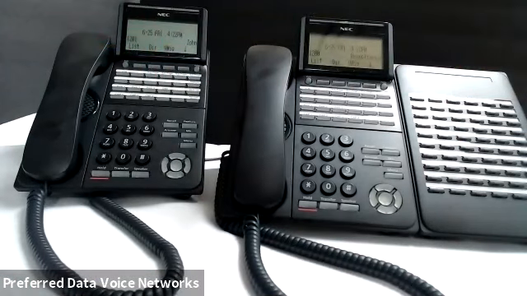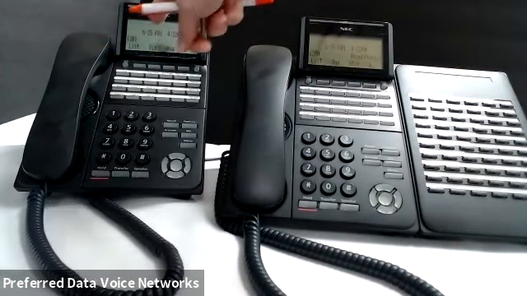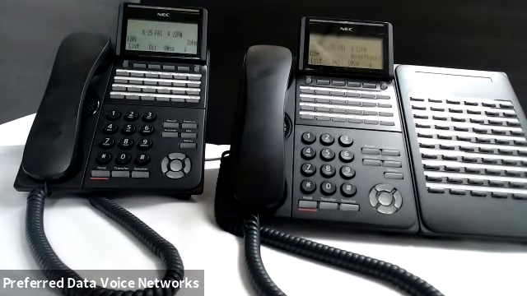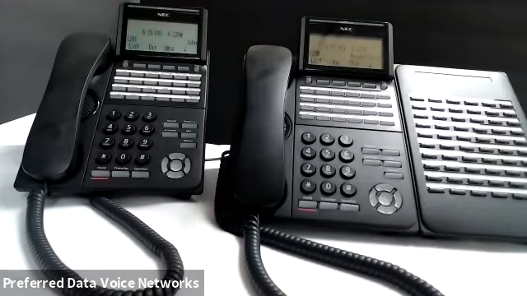When your phone is idle, you will see date, time, and your extension number on the display. When you have a call come in, you will see the incoming caller ID of the caller. If you see an icon of a handset and an arrow on the top left of the display, that indicates a missed call to your extension.